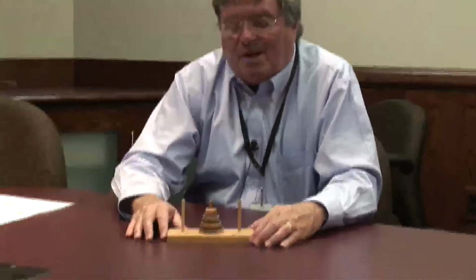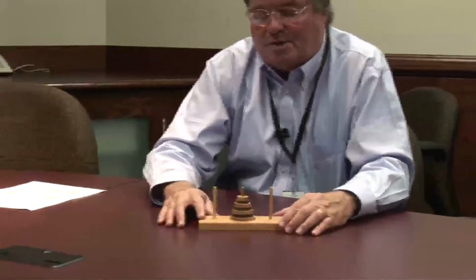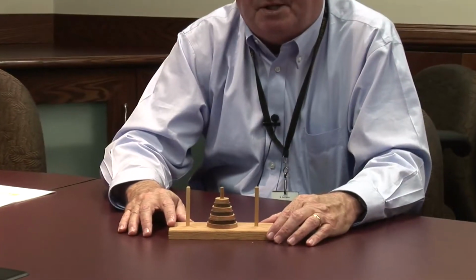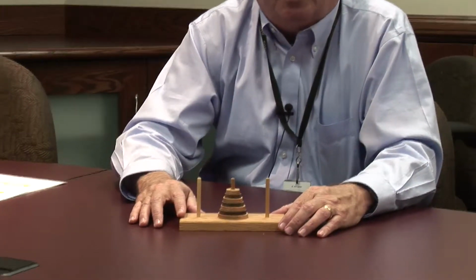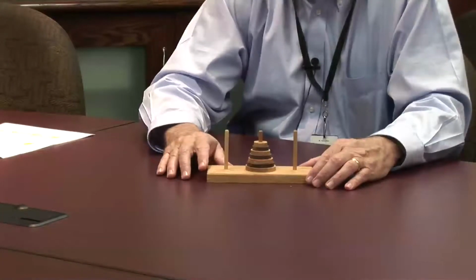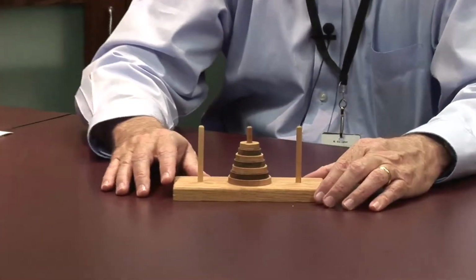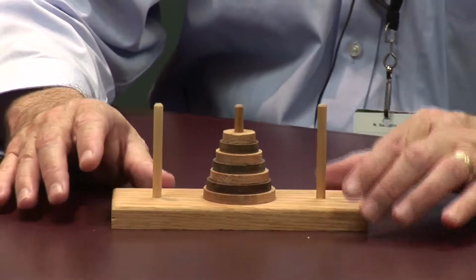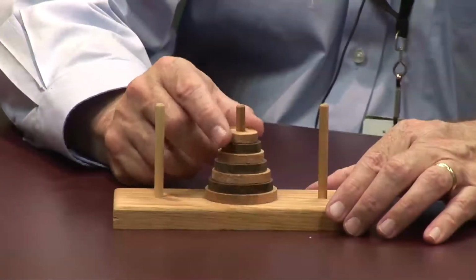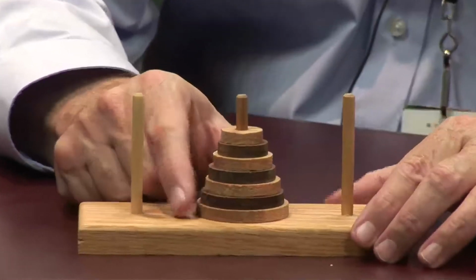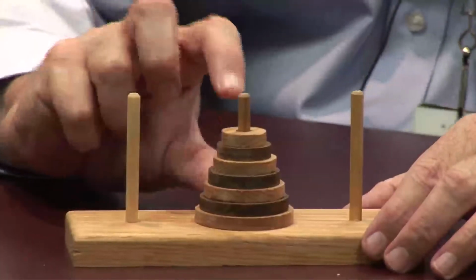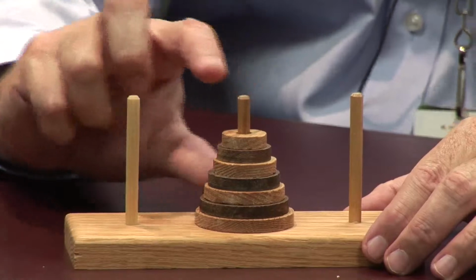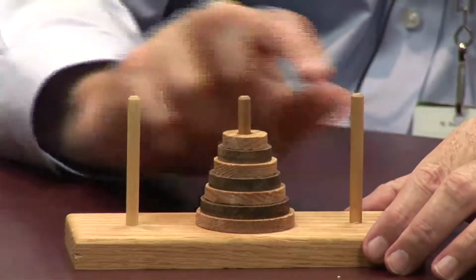Here I show the Tower of Hanoi. The puzzle was originally proposed by a French mathematician called Edouard Lucas, about 1883. The way the puzzle works is something like this. Here we have a stack of disks, smaller disks on top of larger disks, and we want to somehow move this whole stack of disks from one post to another, either this one or that one.